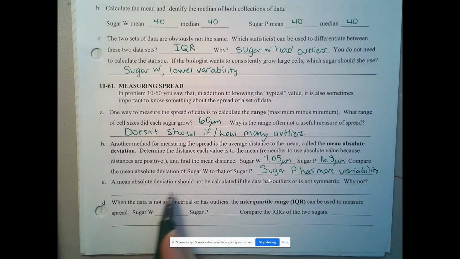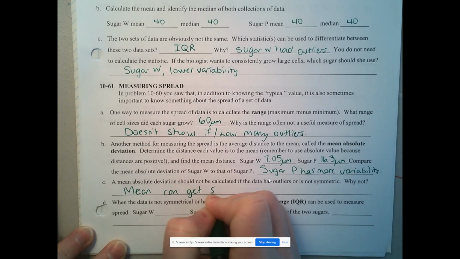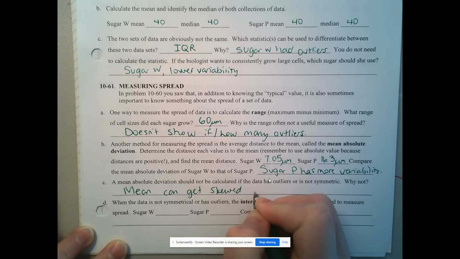The mean absolute deviation should not be calculated if the data has outliers or is not symmetric. Why not? Well, that's because the mean can get skewed by the outliers. And that's why this is not a good choice for this set of data.